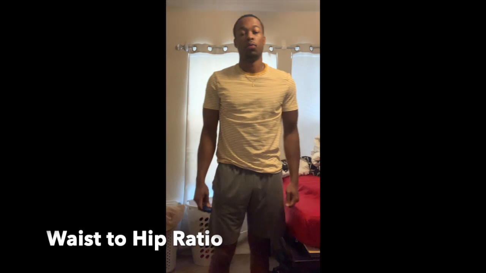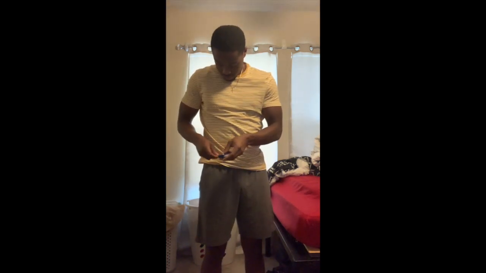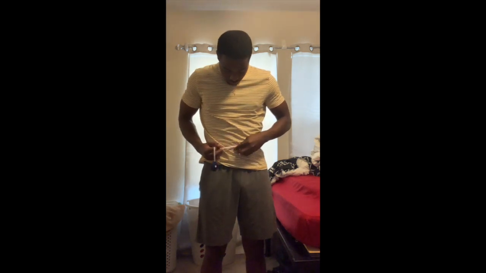For calculating your waist to hip ratio, you have to make sure you have a tape measure, obviously. For the waist, you want to stand up first, breathe out, and relax. And you want to record the smallest part of your waist. Then you will see where you are. I seem to be around 32.